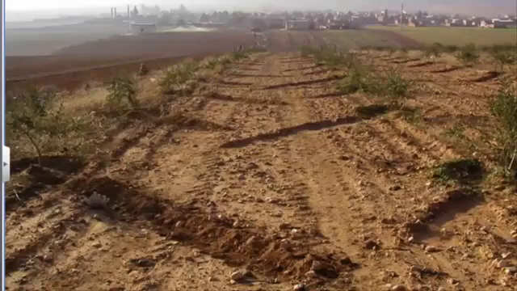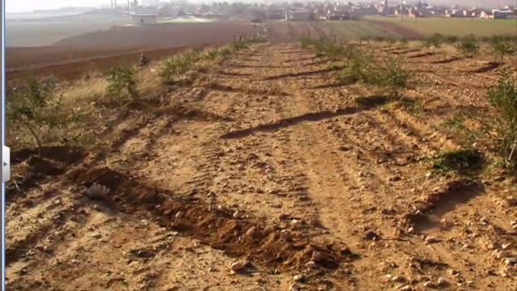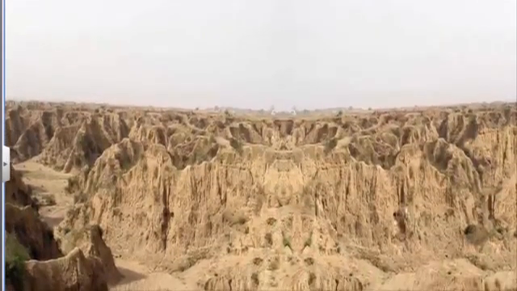Defective farming methods like plowing up and down a slope increase the speed of water flowing down the slope. This increases the rate of soil erosion. Running water carves deep channels through clayey soils.